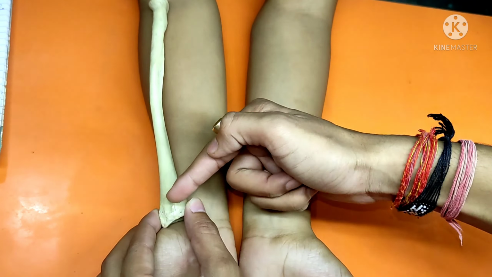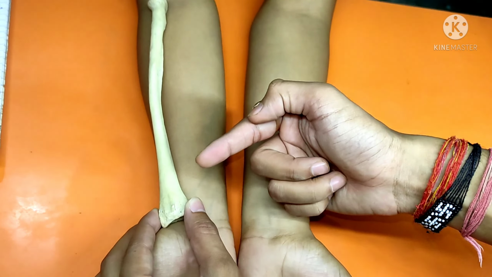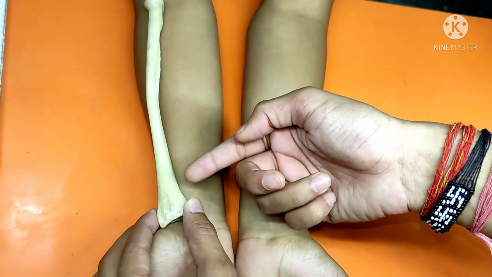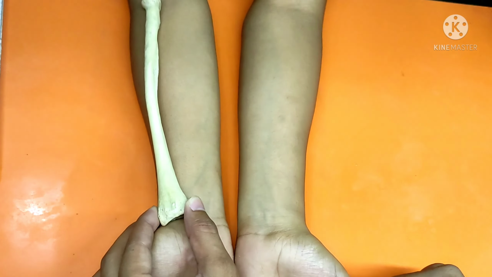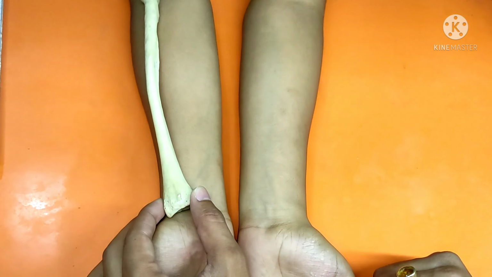But dorsal tubercle of Lister should be on the posterior surface. But as you can see, this is on the anterior surface. So this is not the bone of right hand side.